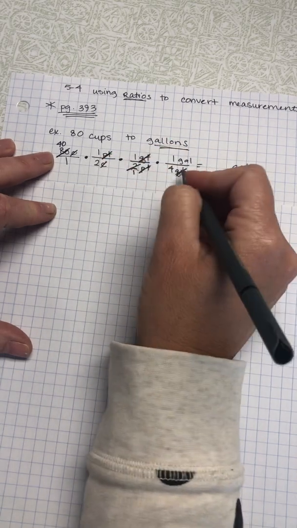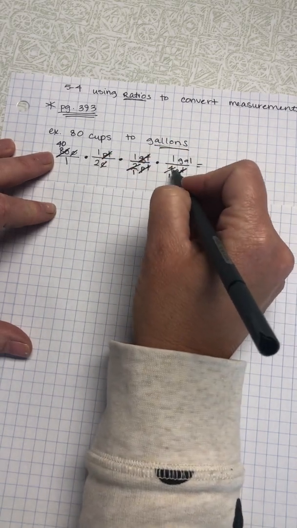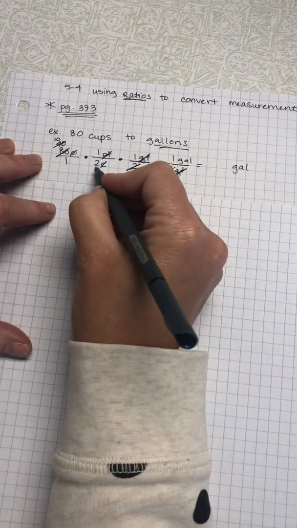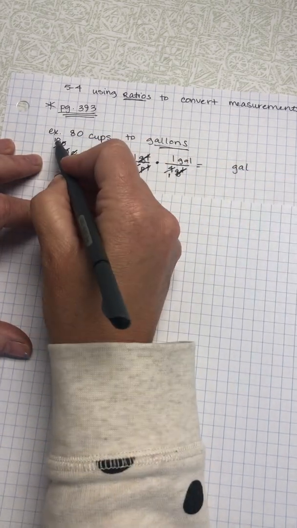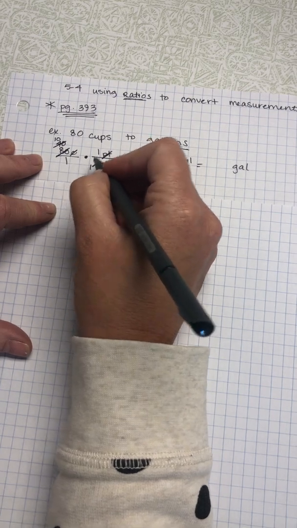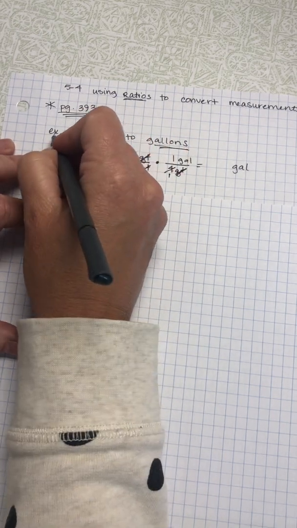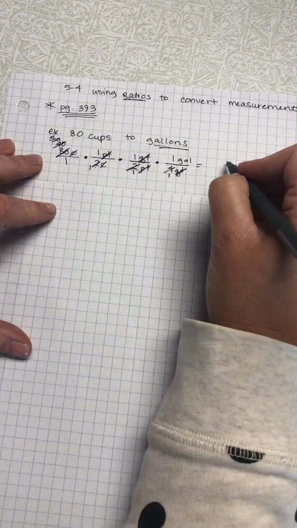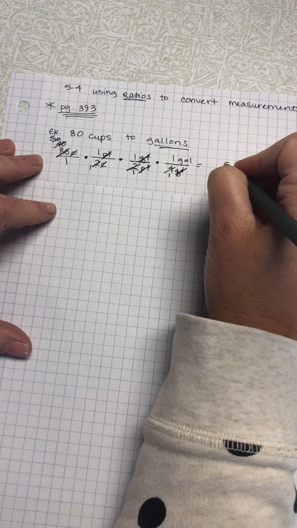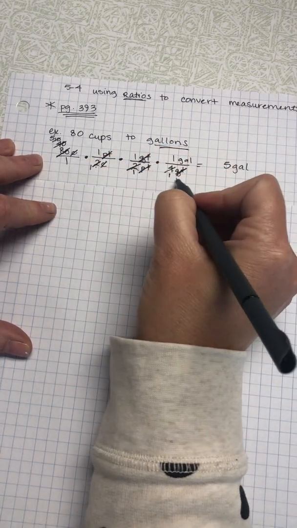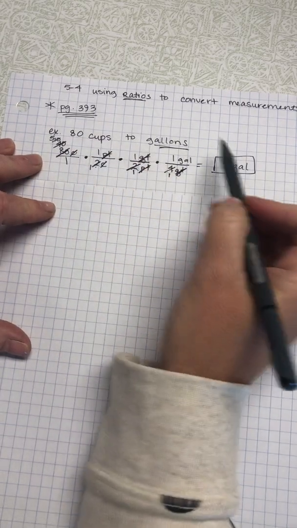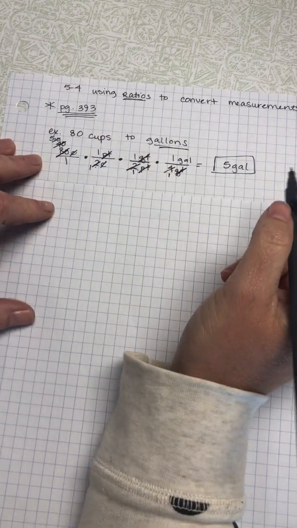And now 4 goes into itself once, and 4 goes into 40 10 times. 2 is all that's left on the bottom, and 2 goes into 10, so I can cancel it again. 2 goes into itself once, and 10 divided by 2 is 5. So my answer, 5 times 1 times 1 times 1 over 1 times 1 times 1 times 1 is just 5 gallons. 80 cups is equal to 5 gallons.